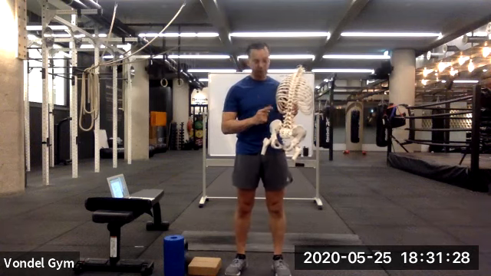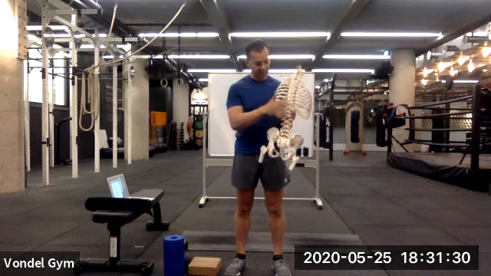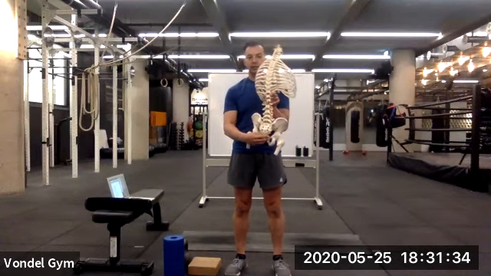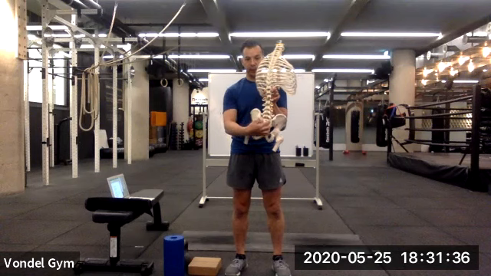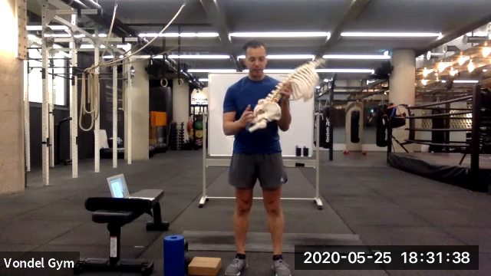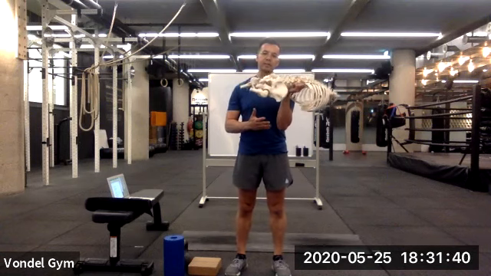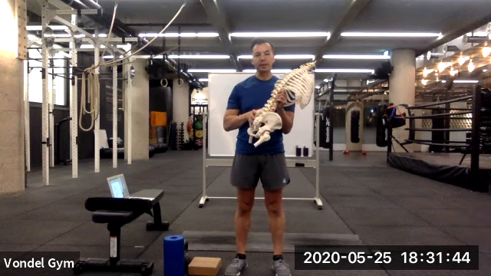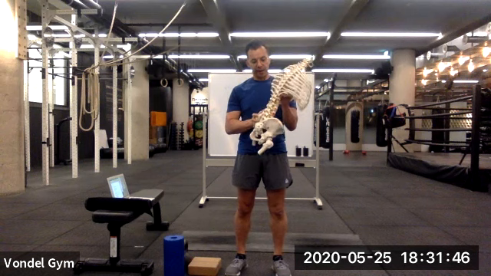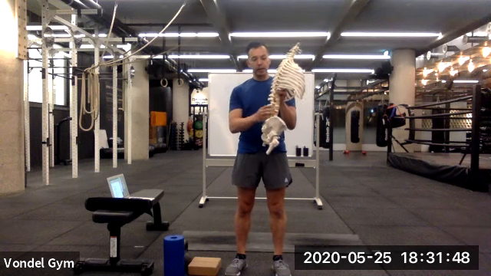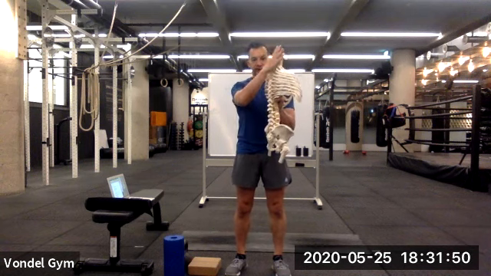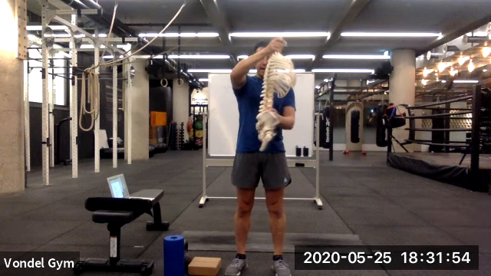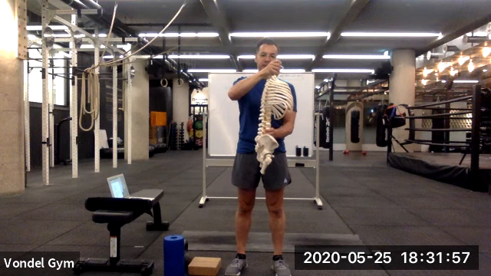Actually, you could say there are 4 segments instead of 3, because we have the sacrum, in Dutch, heiligbeen, here as well. The sacrum basically doesn't move. It has a little bit of movement, but about 3% or a little bit less. So what we're going to do today is move the 24 vertebrae of the spine itself, and they can actually make 6 different movements.